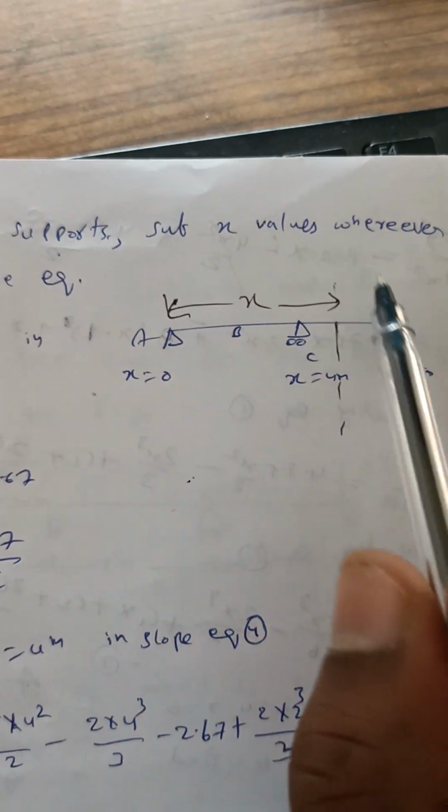Okay, the x is the distance from the A. Okay, right. Thank you.